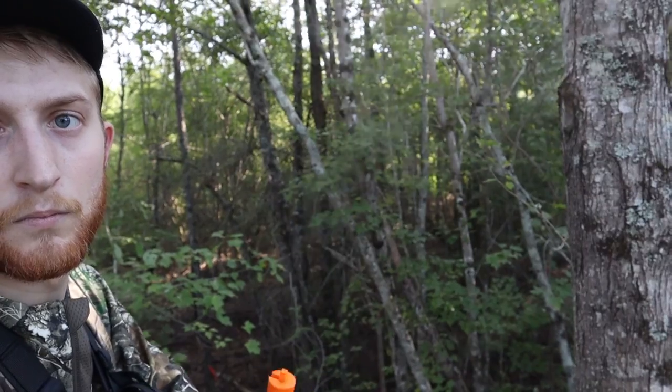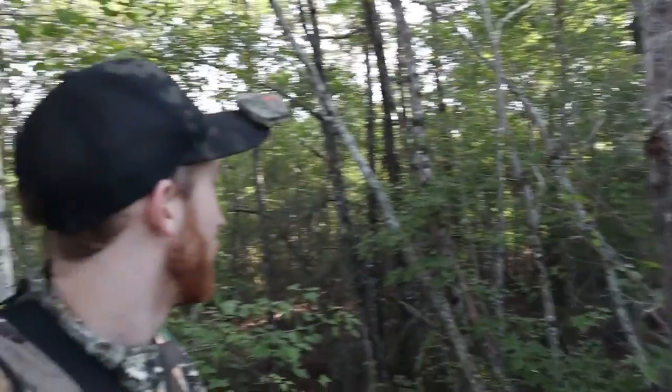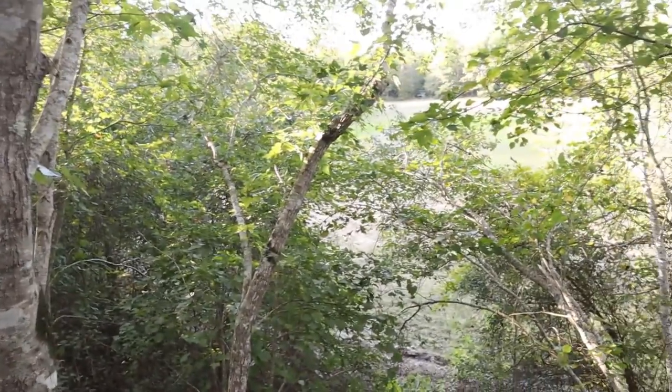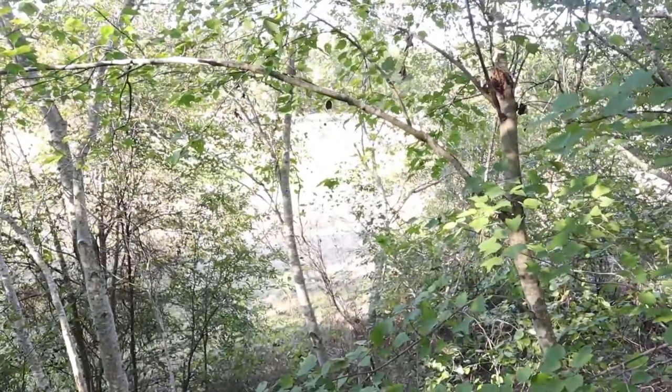So, that shows you how quiet you can be setting up portable stands like this. They have no idea I'm here. My wind is blowing perfectly that way, which is back the way I walked into here. But if there's anything in the edge of this food plot, theoretically I should be able to shoot it. I'm gonna come in here and cut out that main limb right there, and maybe cut a little path right there.